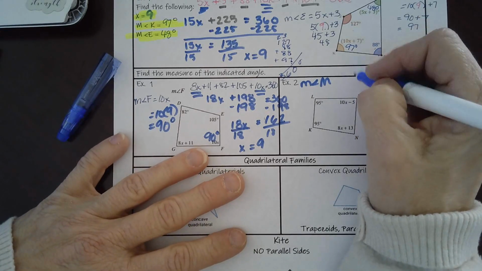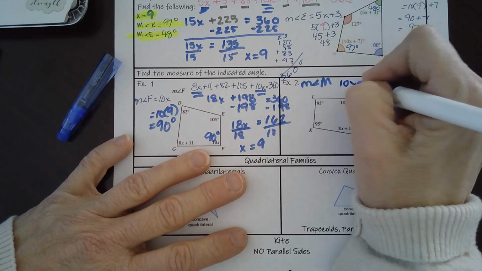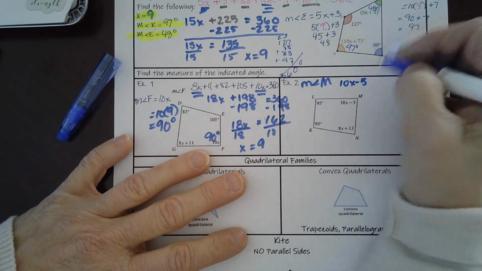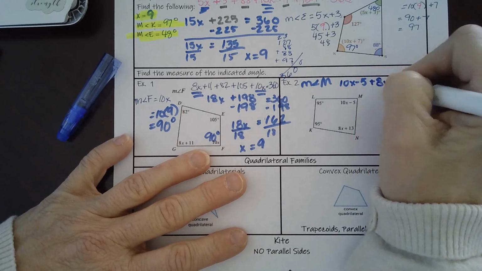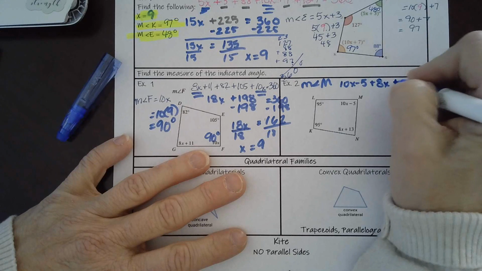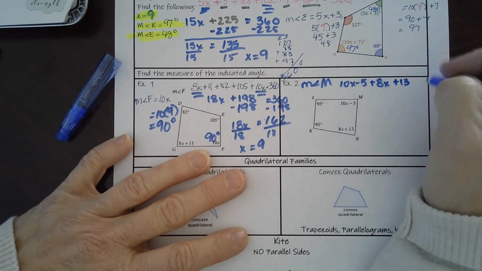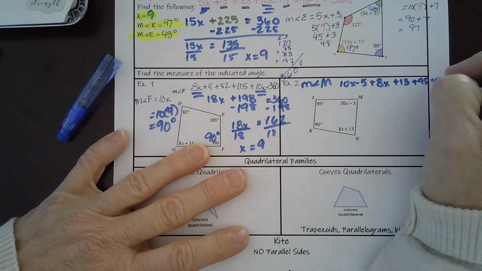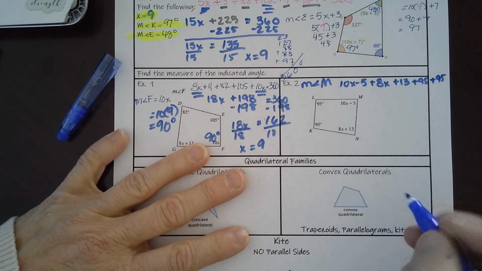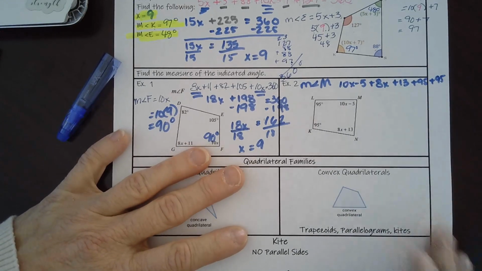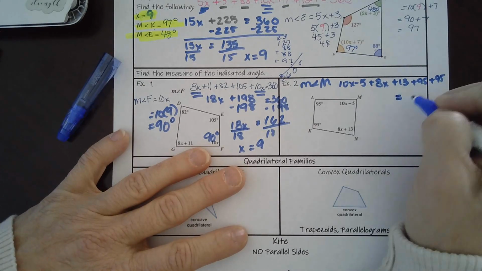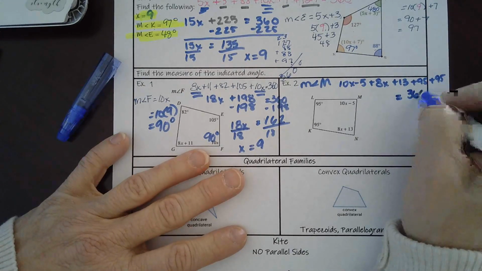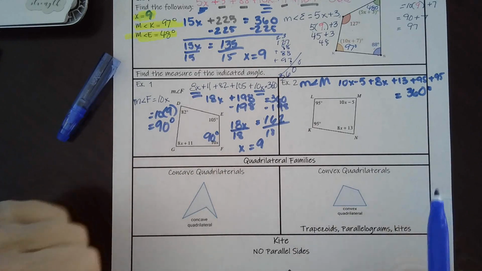So I'm going to have 10x minus 5 plus 8x plus 13 plus 95 and plus 95. And I should not have used this particular pen. We set that equal to 360 because the pen is a little thick.